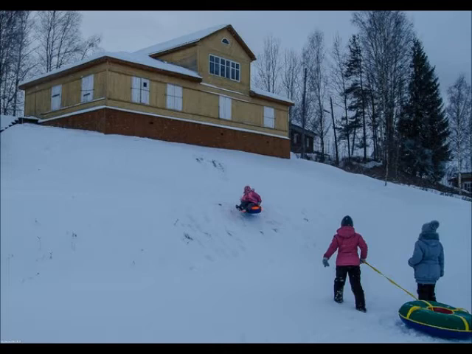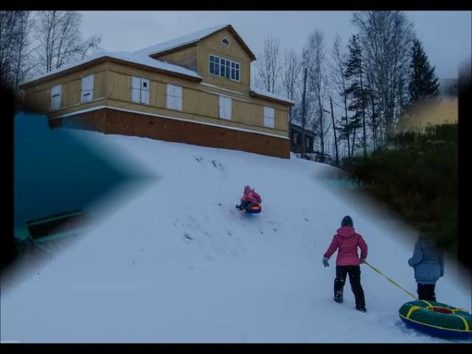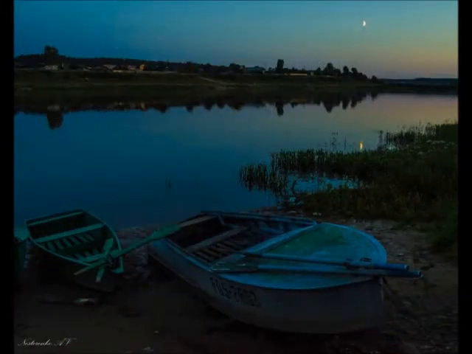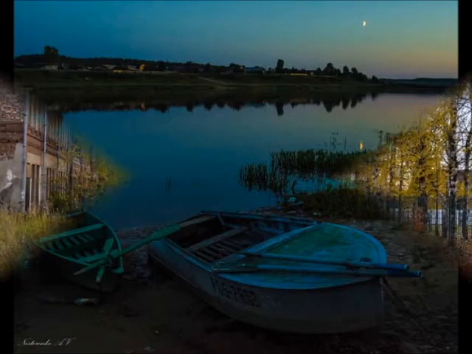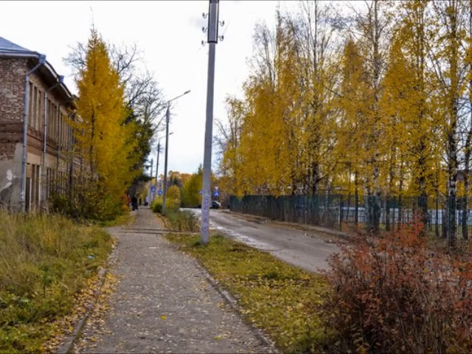And so on. 20 лет. 21 год. 22 года. 23 года. And so on.